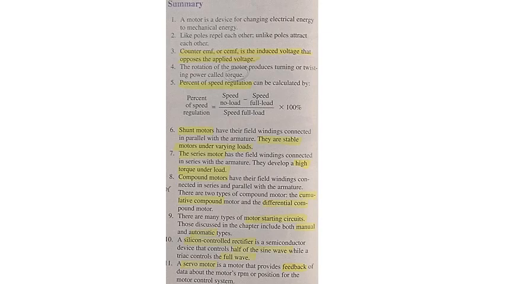Shunt motors have their field windings connected in parallel with the armature. They are stable motors under varying loads. The series motor has the field windings connected in series with the armature. They develop a high torque under load. Compound motors have their field windings connected in series and parallel with the armature. There are two types of compound motors, the cumulative compound motor and the differential compound motor.